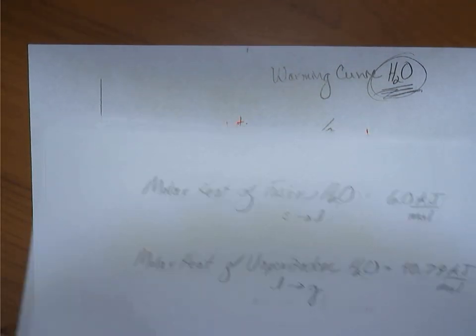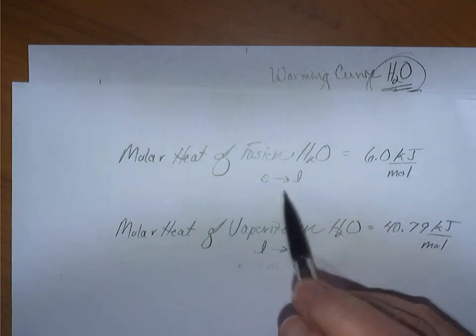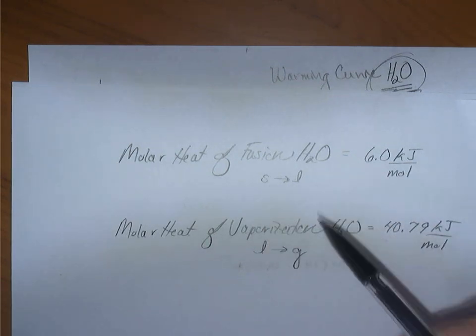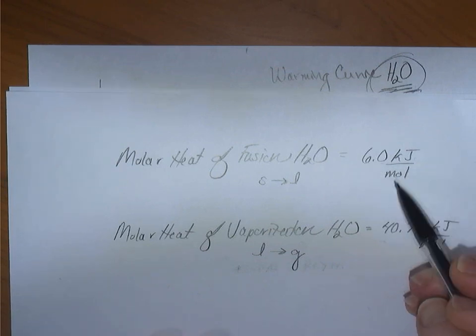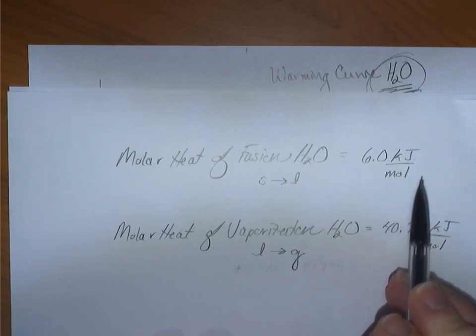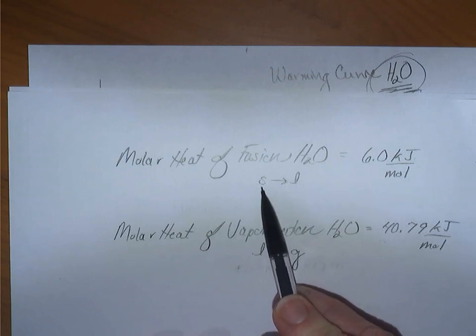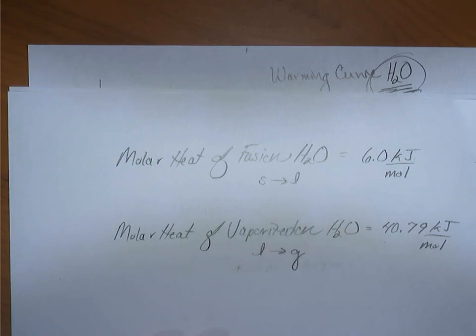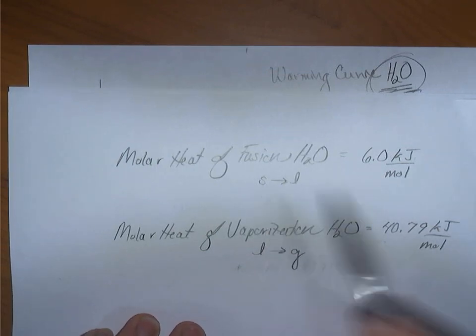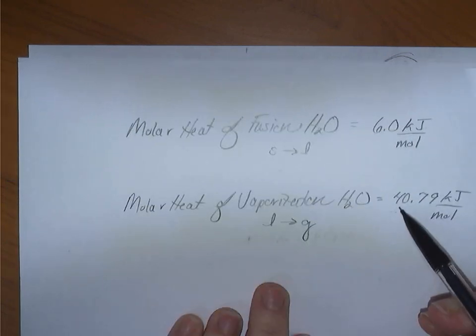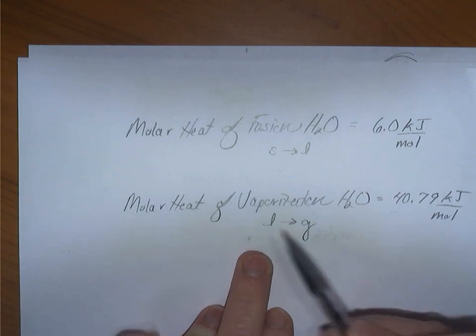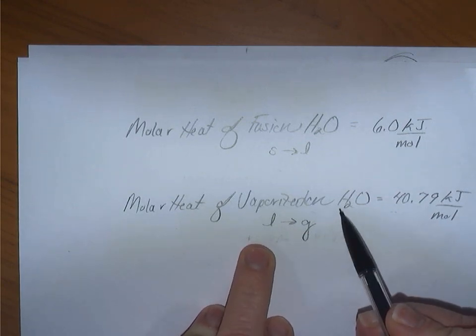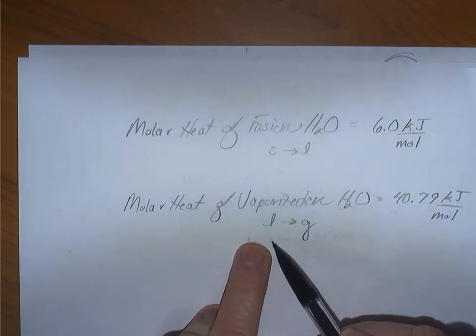All right, can we tie this in with these terms that we got? And I actually have the values for water. The molar heat of fusion of water is 6 kilojoules per mole. So this is what we have to invest to convert 1 mole of water from solid to liquid, to completely melt it once it's at its melting point, where it would require almost 41 kilojoules to fully vaporize 1 mole of water at its boiling point.